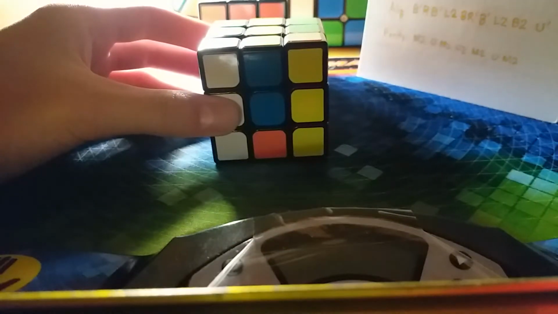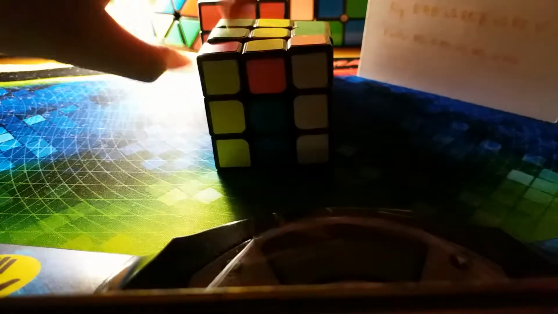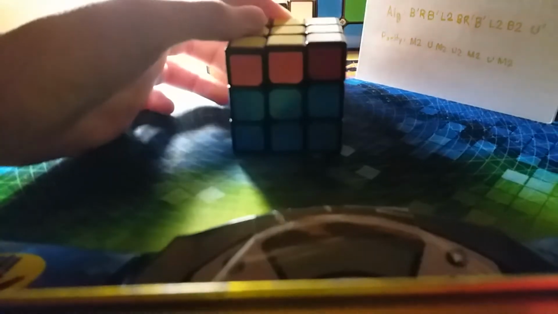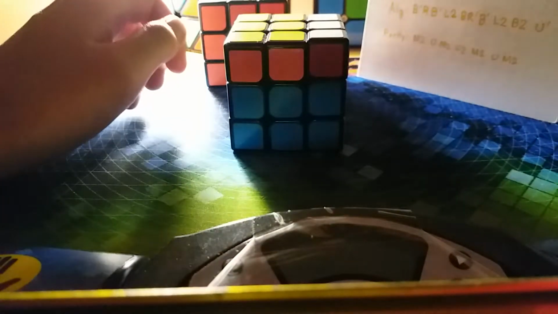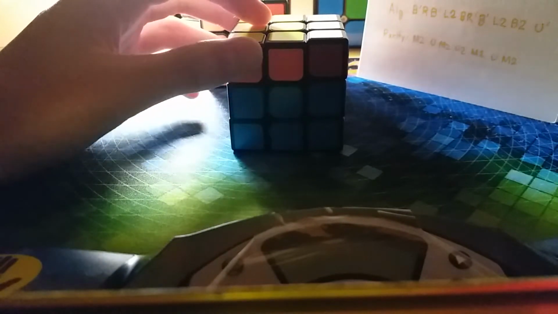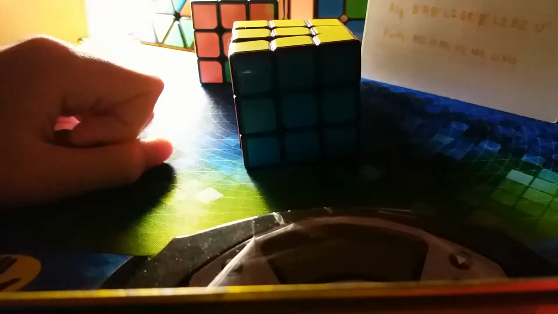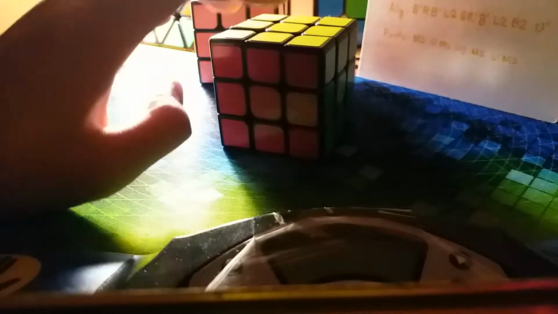Now we're going to do F2. Not F2, sorry. We're going to do R prime, L, then F2. I'm going to do R, L prime, then U, F2. And now you have the entire cube solved.